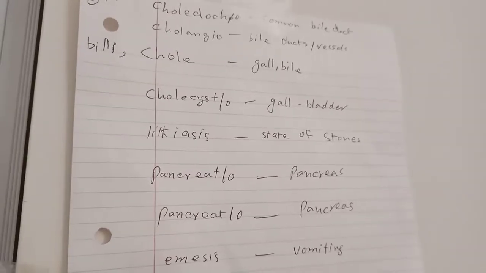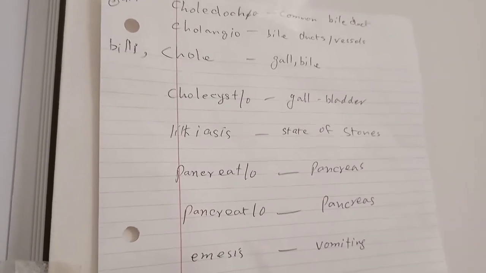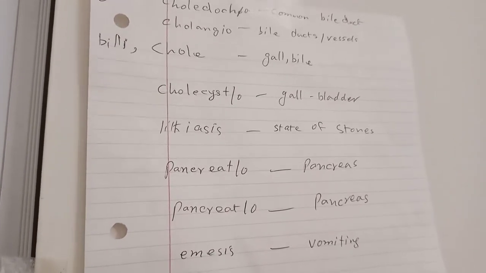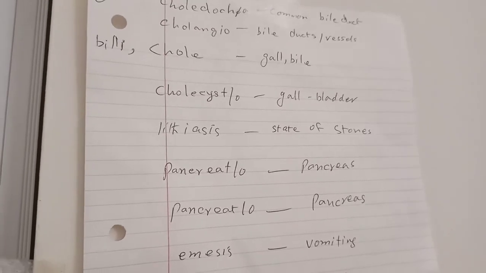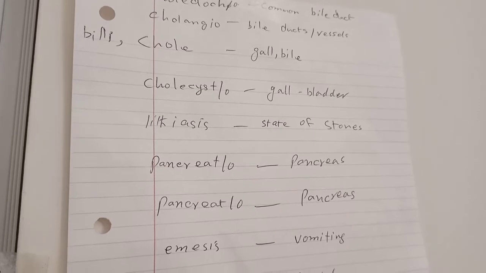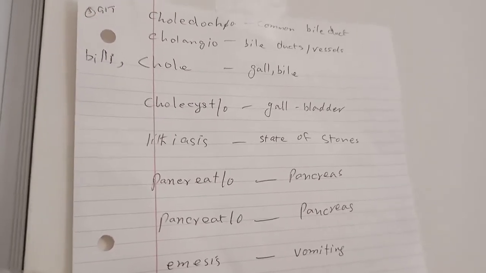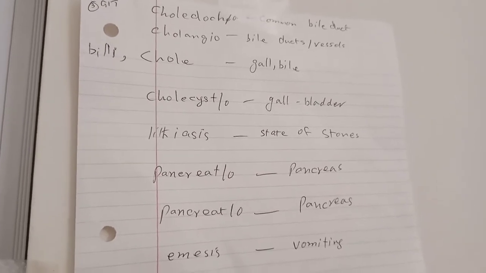Here I want to tell you one thing. Gall or bile is not a production of gallbladder. It is produced by liver. But gallbladder is a storage house. It's a storage tank. So it is stored in the gallbladder but produced in the liver.